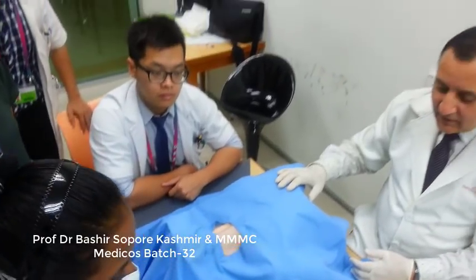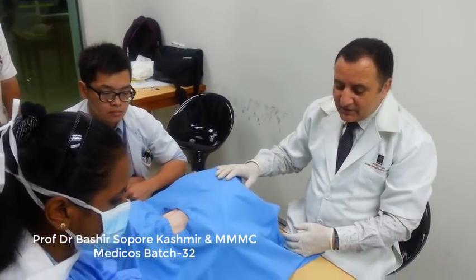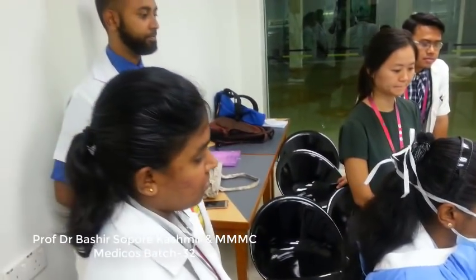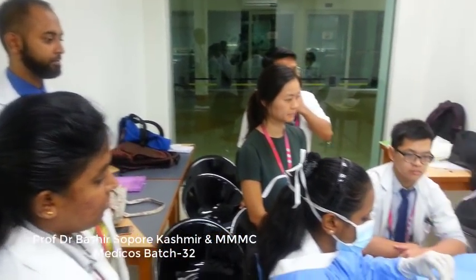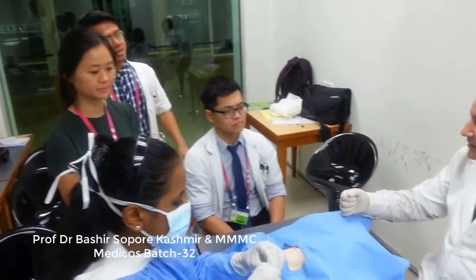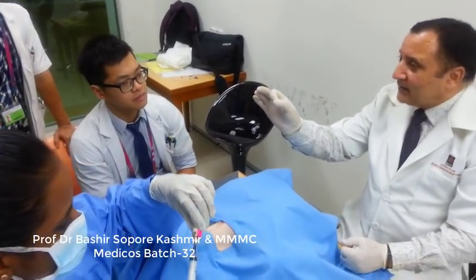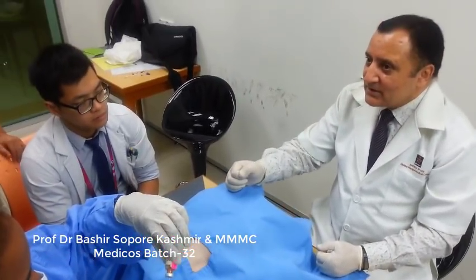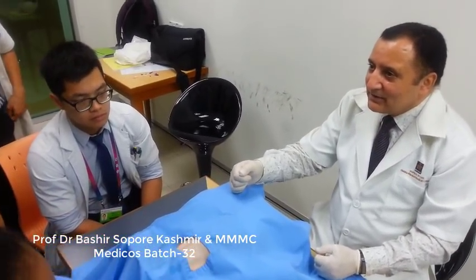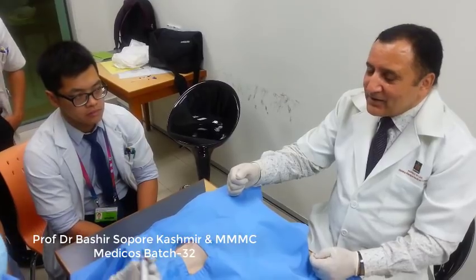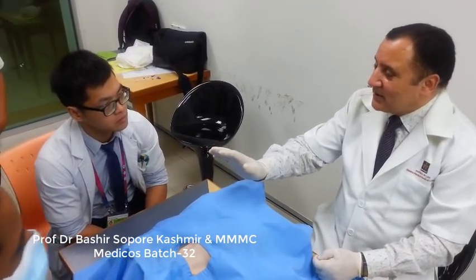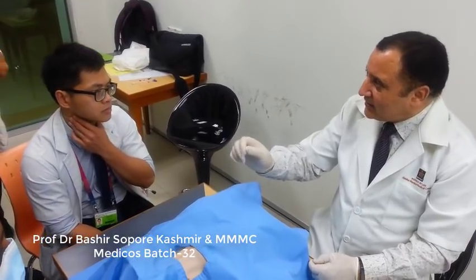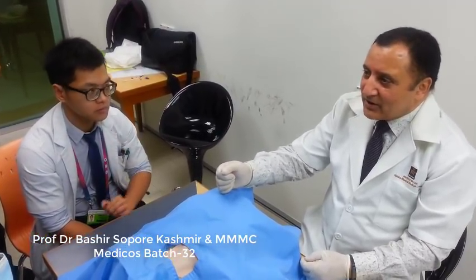Area is draped. Then once the area is draped, we take the xylocaine 1%. Now I will tell you how deep the jugular vein is. The diameter of the jugular vein is 2.5 centimeters. And how deep is it? It is very superficial. It is only within 2 centimeters that you should be able to find the jugular vein.